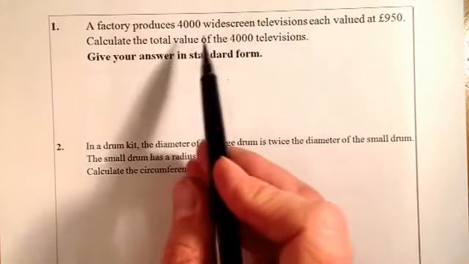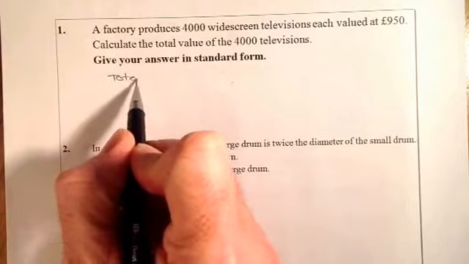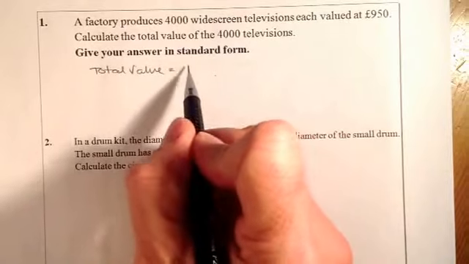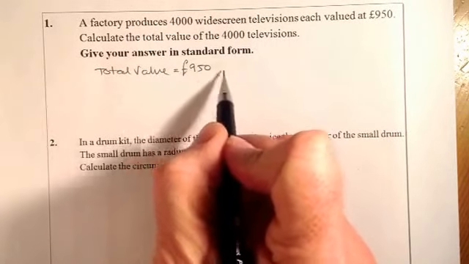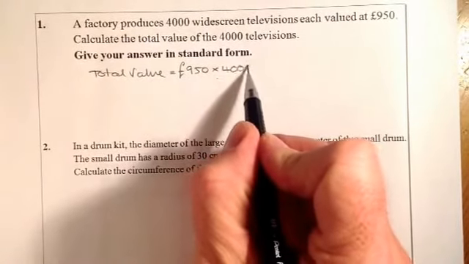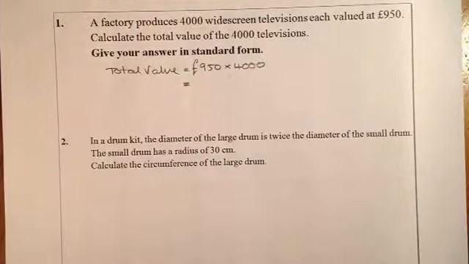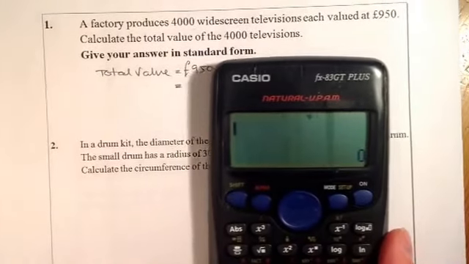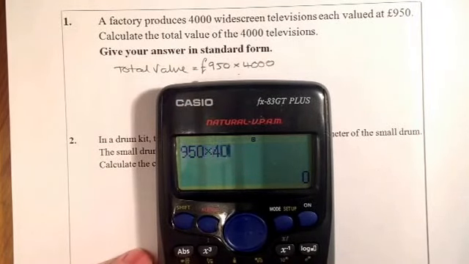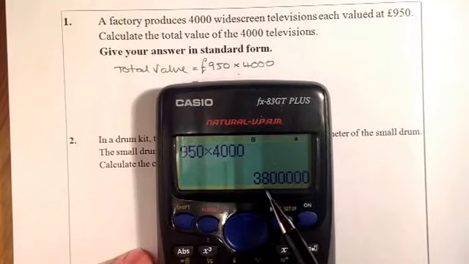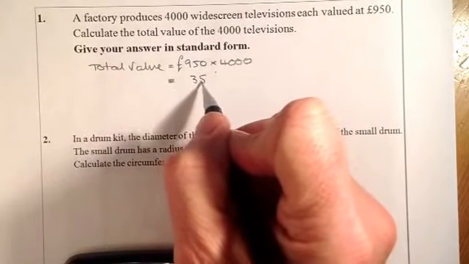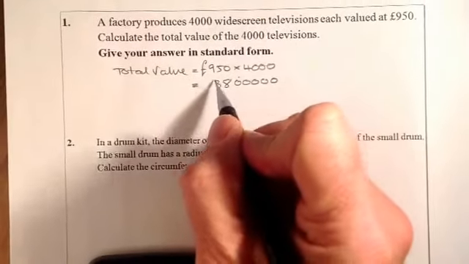Right, so what I know is that the total value is going to be equal to the amount it costs for one of them, which is £950, and I'm going to multiply that by how many televisions that I've got. I've got 4,000 that's here. Right, so that should just give me my total value. Just bring in the calculator, and all we'll do is 950 times 4,000, press the equals button, and I've got 3,800,000. So I've got 38, and there's 5 zeros there.